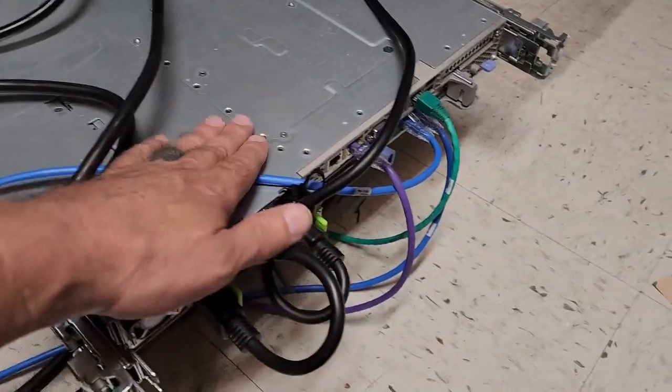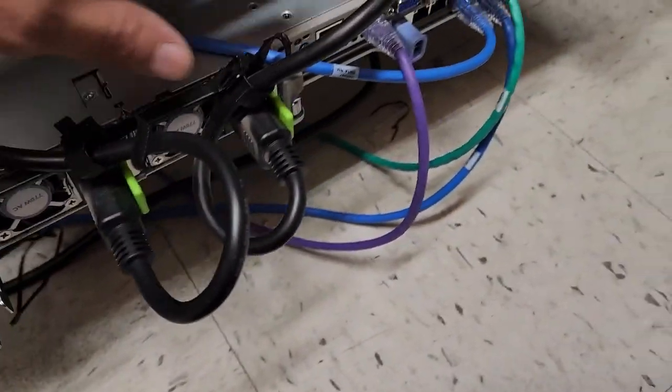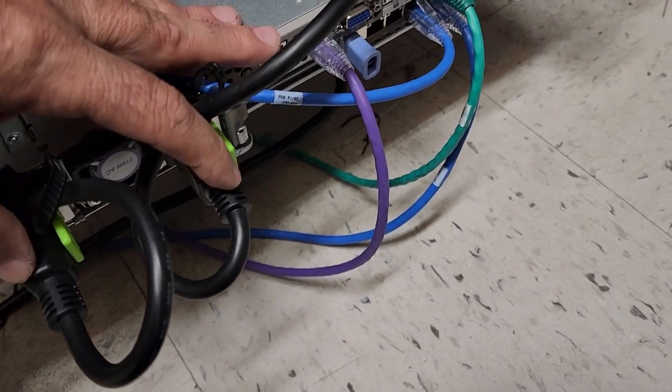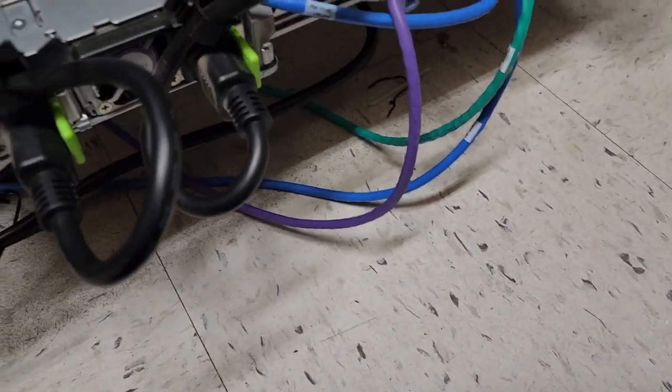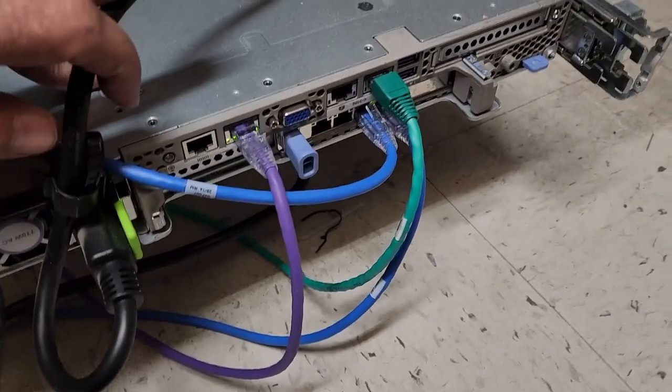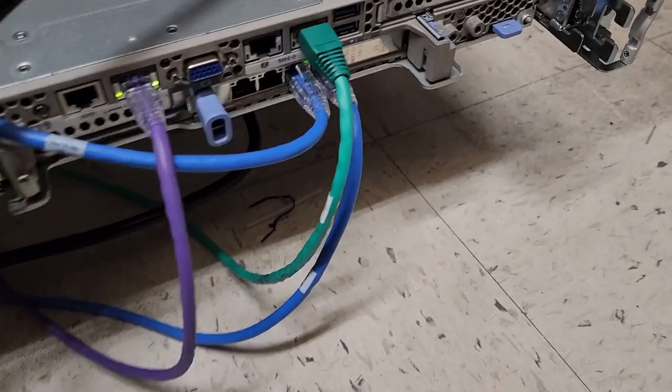So today we're in here looking at the Stealthwatch monitor. I'll show you what I'm looking at. So this is the server. You can see it's got redundant power supplies, so if one goes out, the other one's working. The lights appear to be green, but the thing is showing down.